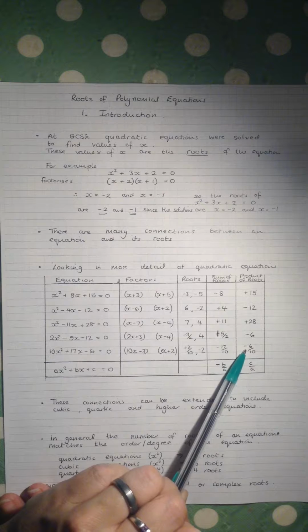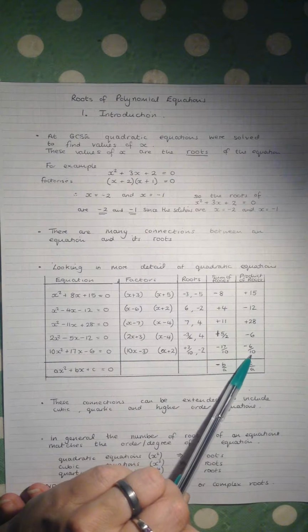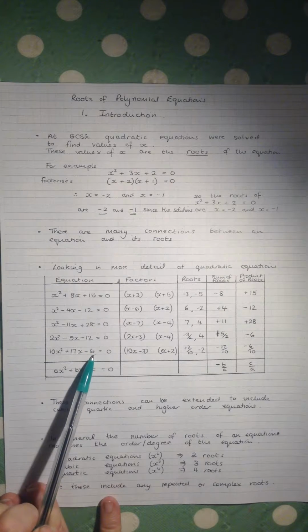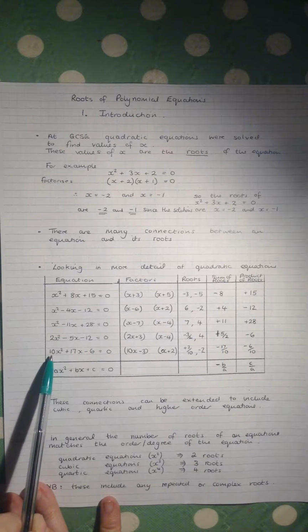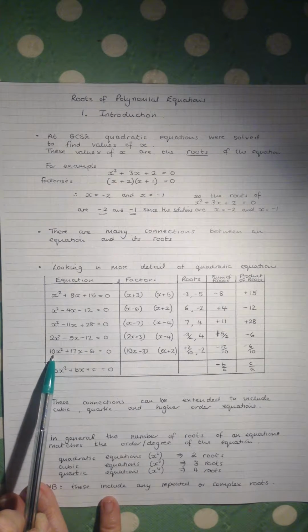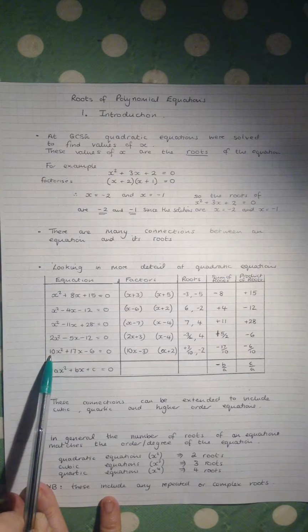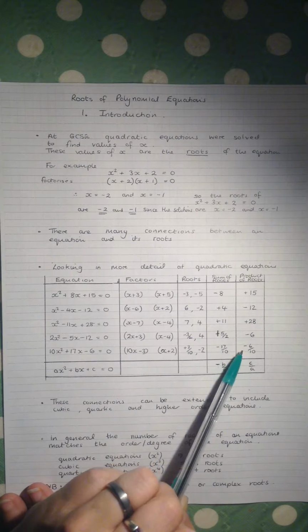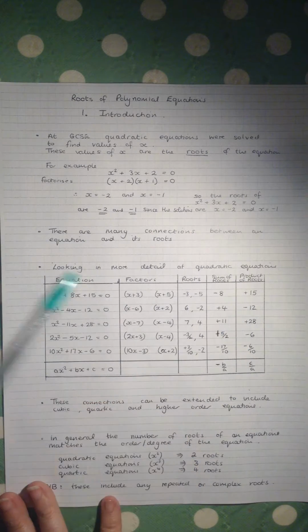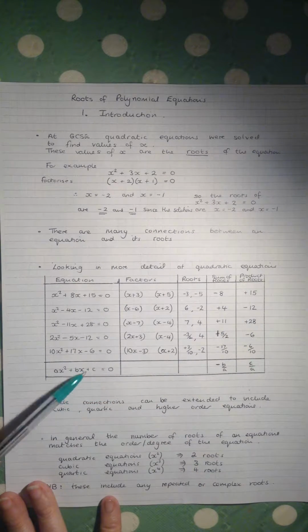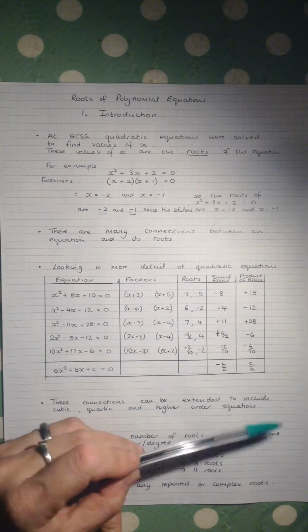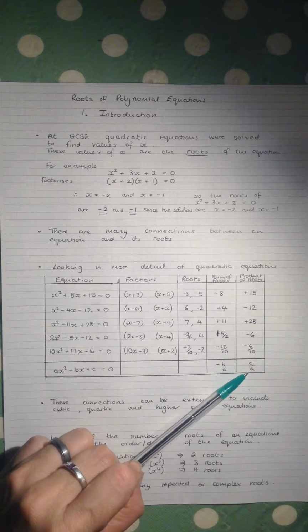The product of the roots for this last one was minus 6 over 10, or minus 0.6, whereas our constant term is minus 6, but our coefficient of x squared is 10, and negative 6 divided by 10 will give us the product of the roots that we got. So we can work out the product of the roots as the constant term divided by the coefficient of x squared for whatever quadratic equation we have.